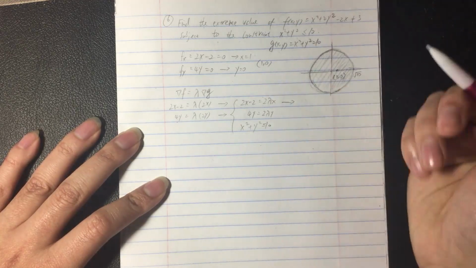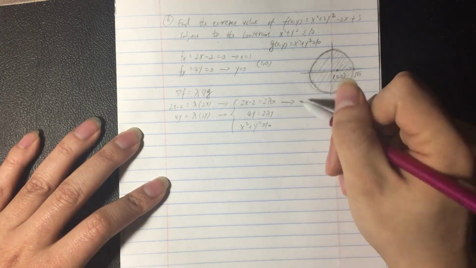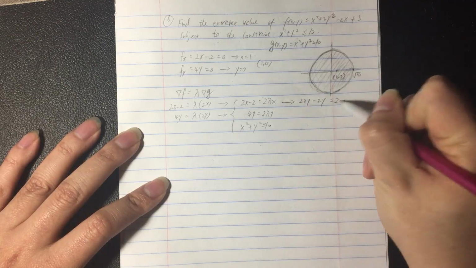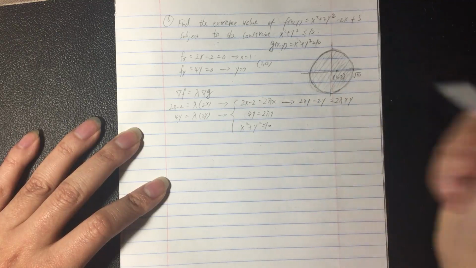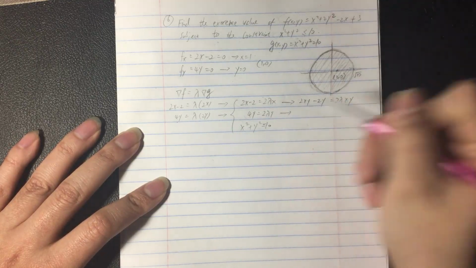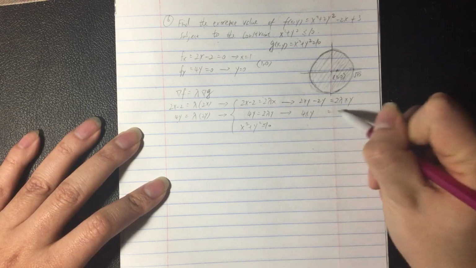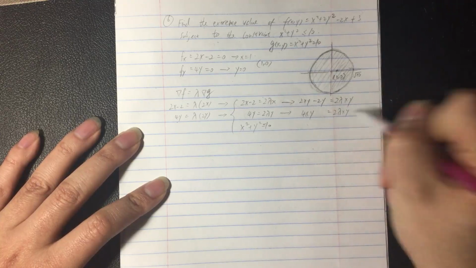Let's multiply the first equation by y. I have 2xy minus 2y equal to 2 lambda xy. If I multiply the second equation by x, I'll have 4xy equal to 2 lambda xy.